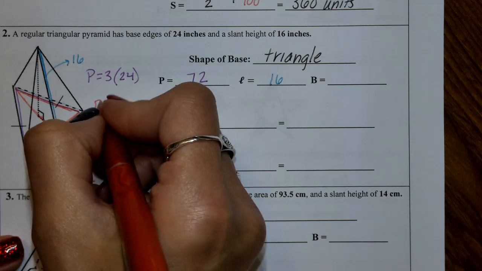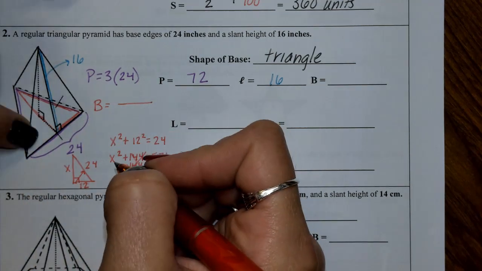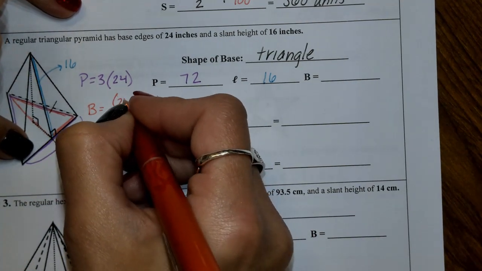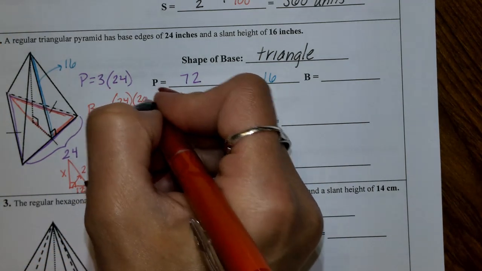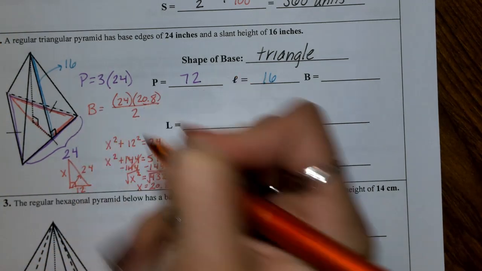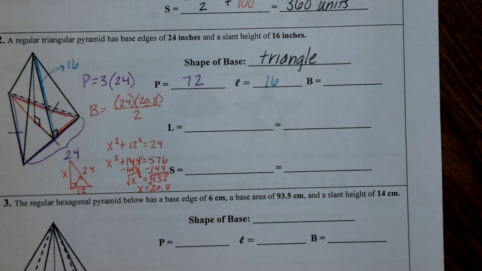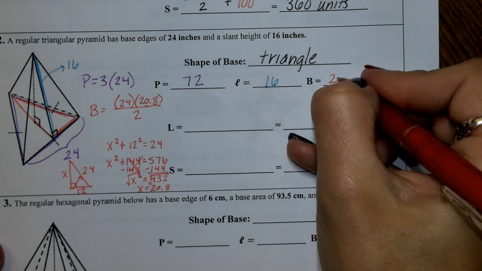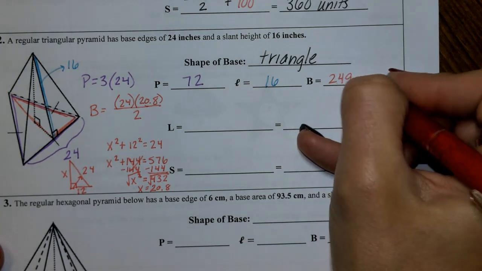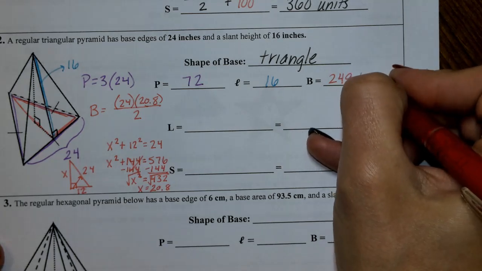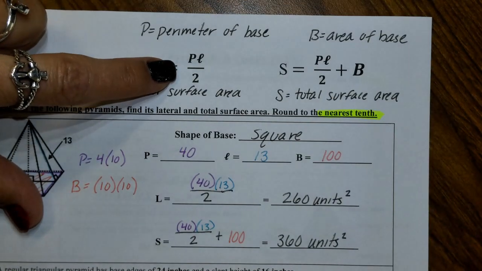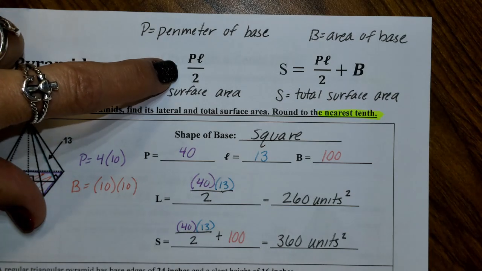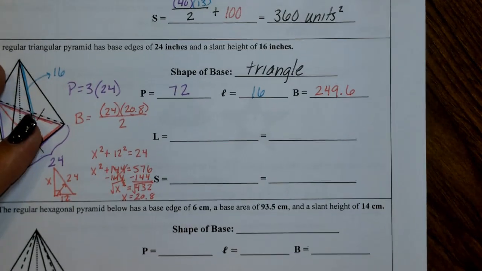Now this is only the height of the triangular base. So for big B, base of 24 times the height we found, 20.8, over 2, and we plug everything into the calculator, run it to the nearest tenth, 249.6. So let's take a look at our formula and plug in perimeter times slant height over 2 for lateral.